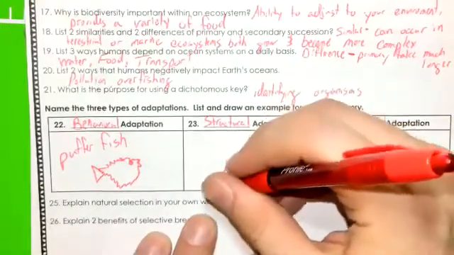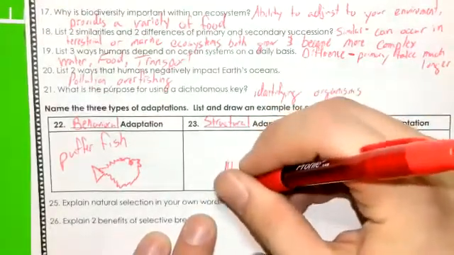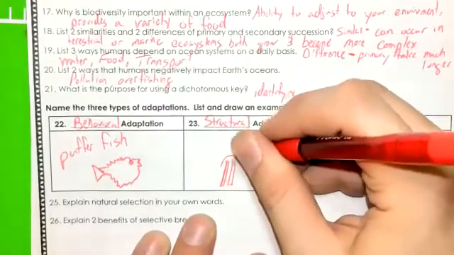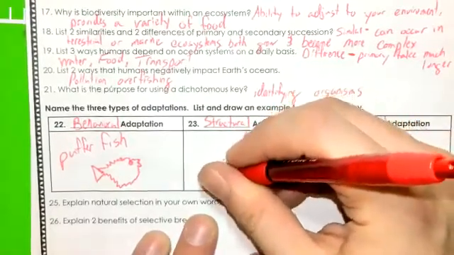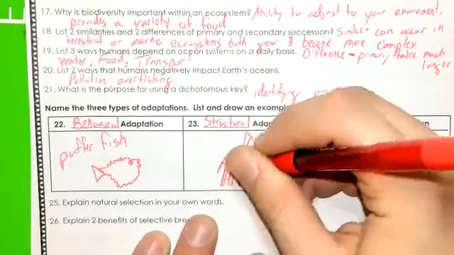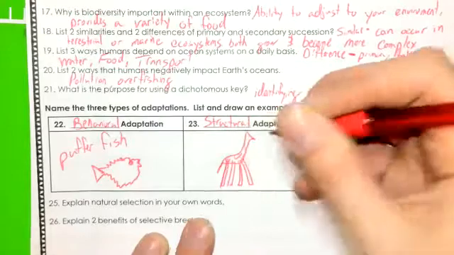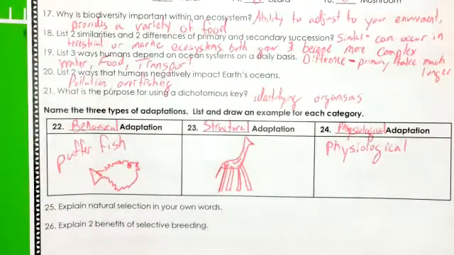Structural would be like an animal with long legs. I don't know if I can draw a giraffe. We will see. All right, like a giraffe has long legs. It has long legs and a long neck so that it can reach the top of the tree and get the best leaves, get the best nutrients, right? So it can eat on the savannas.